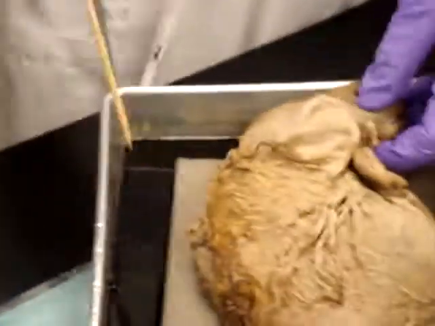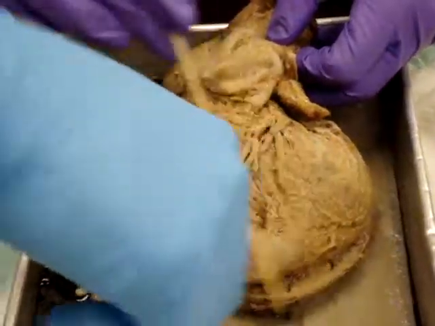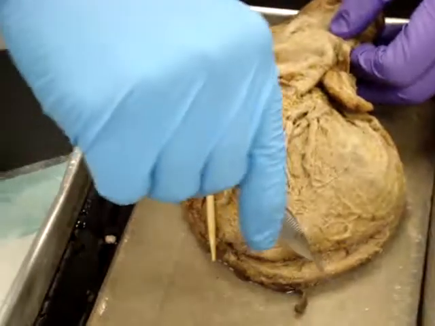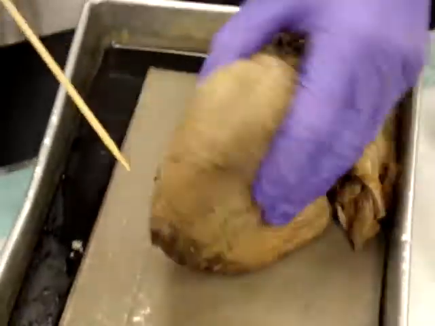I'll go over it first. I just got my bearings straight. So this would be the apex, right here. Apex. So left. Okay, so this would be your base.